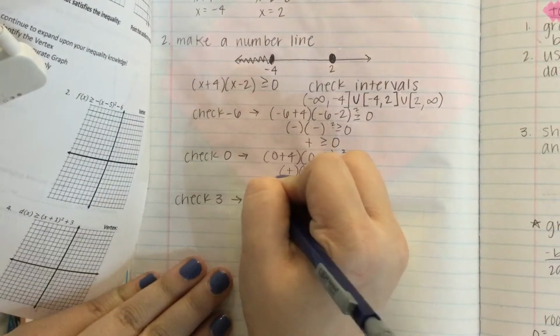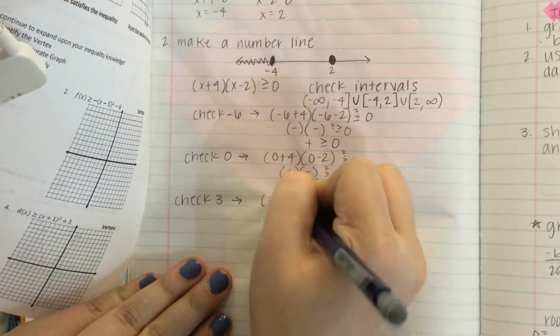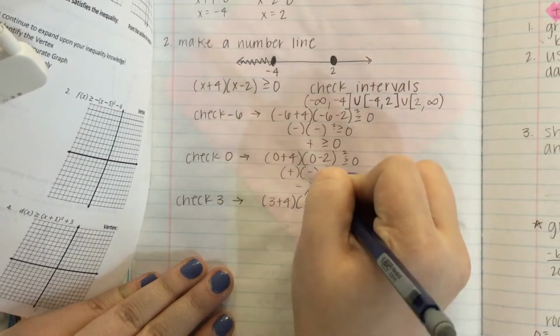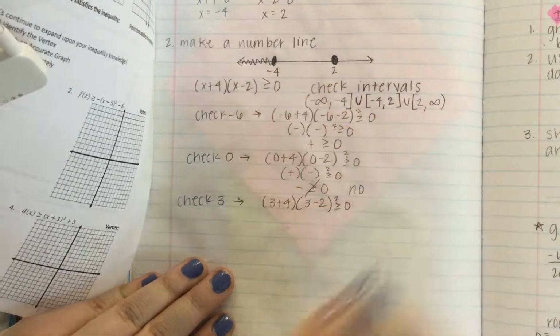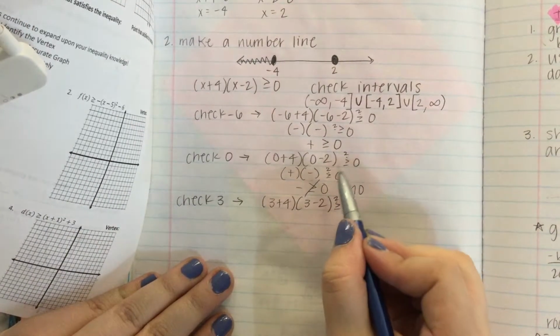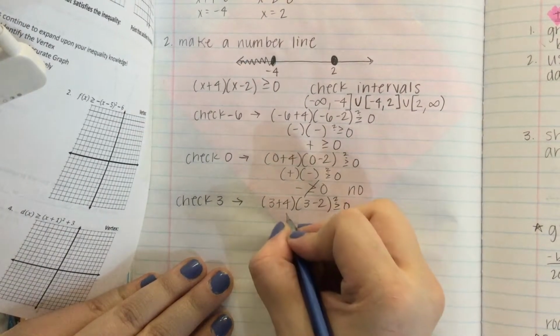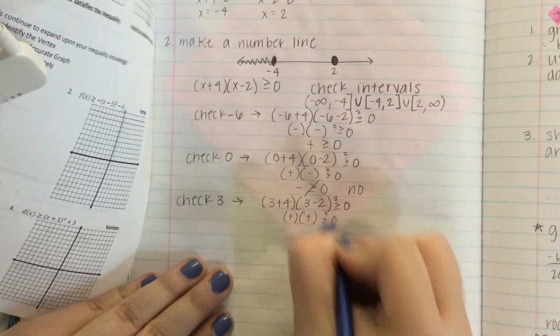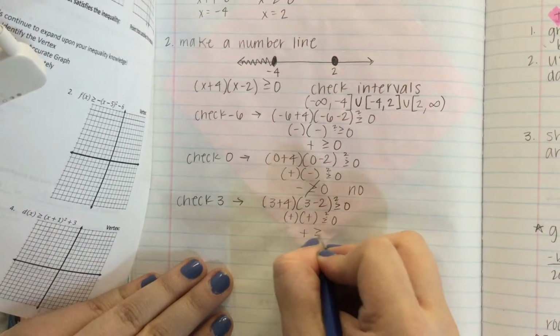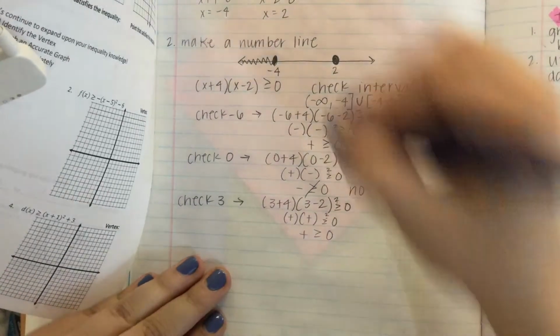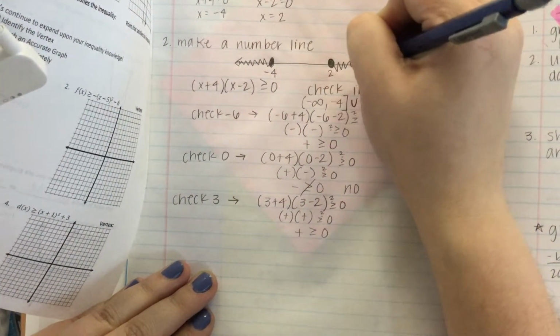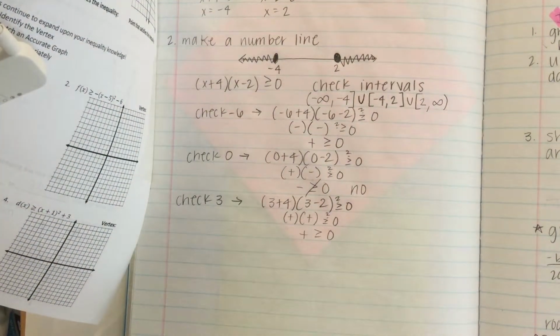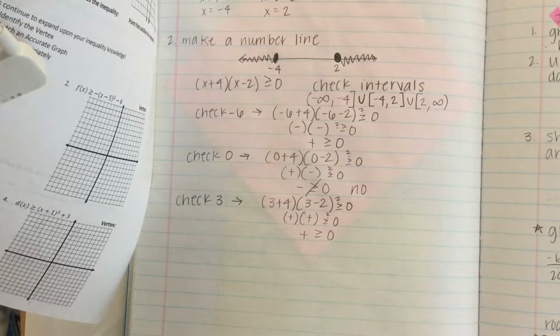So it's going to be 3 plus 4, 3 minus 2. These are question marks, by the way. Positive, positive, positive. Bigger than or equal to 0? Yes. Okay. Yeah.